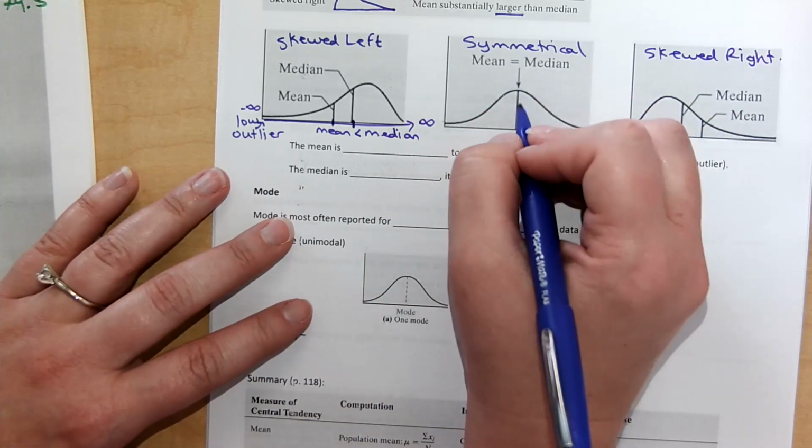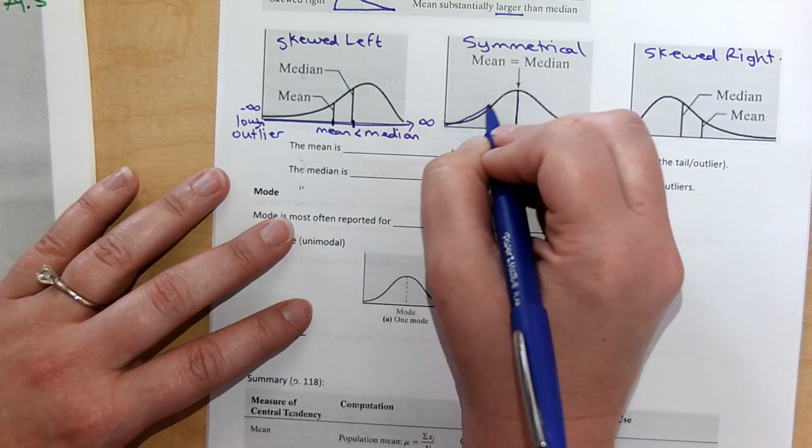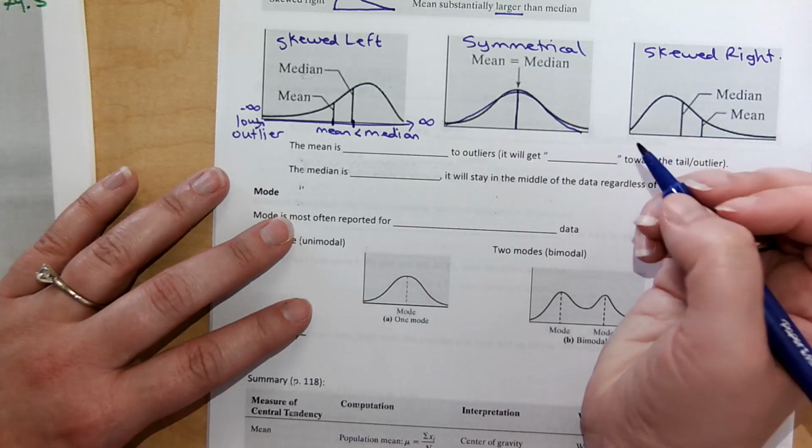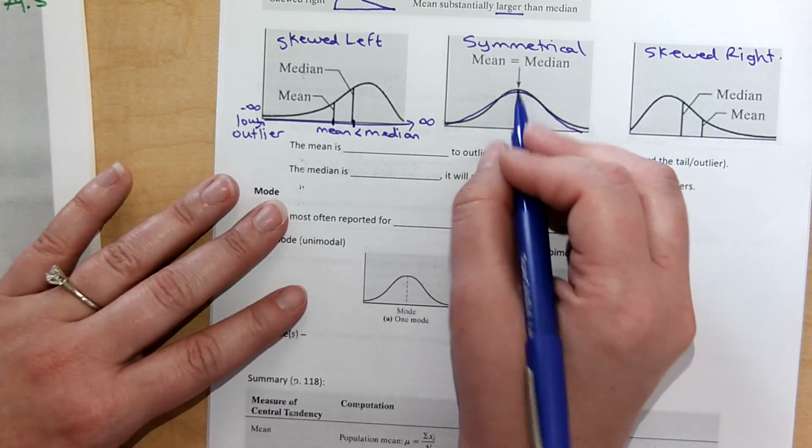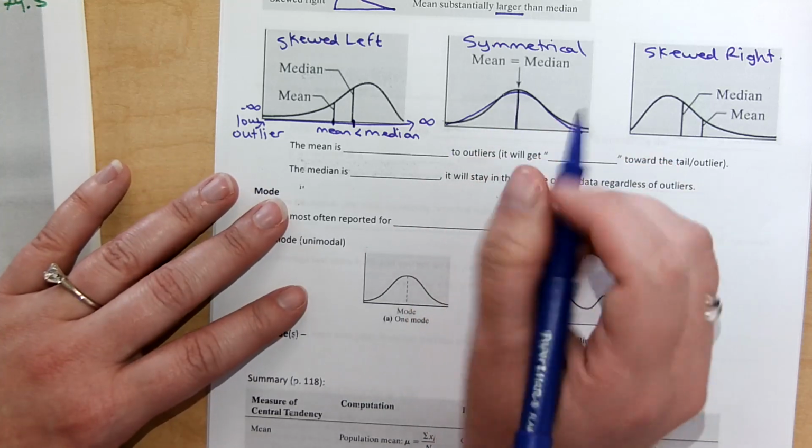Here, the mean and the median are about the same. If we have symmetrical data and everything's pretty balanced, and you might have a few lows and a few highs, but they kind of balance each other out, the mean and the median will be roughly the same.